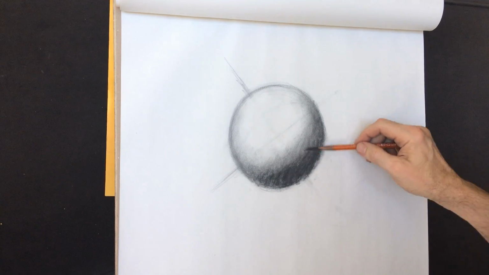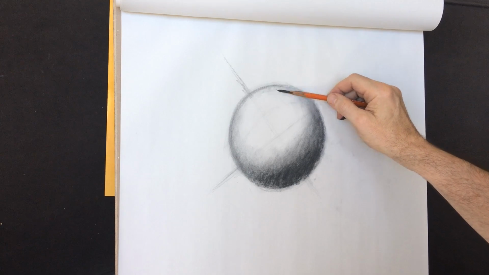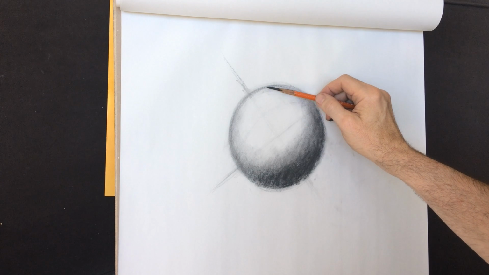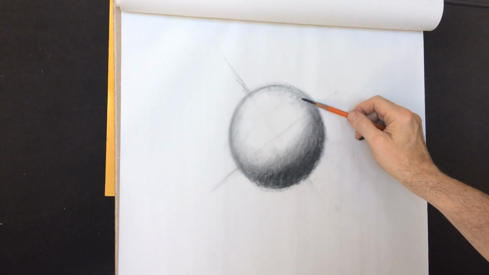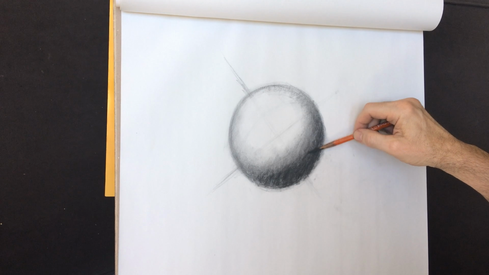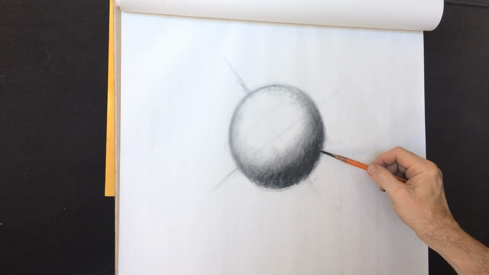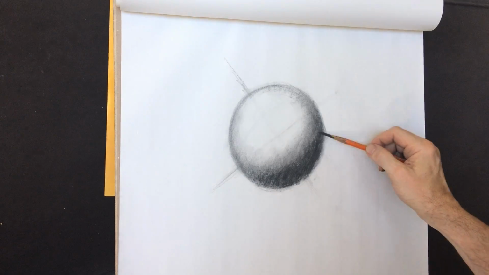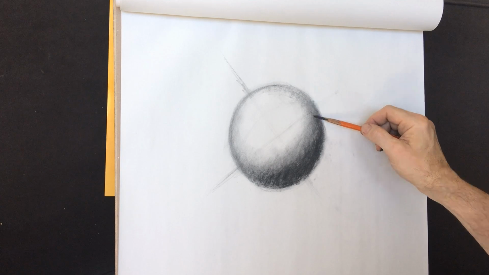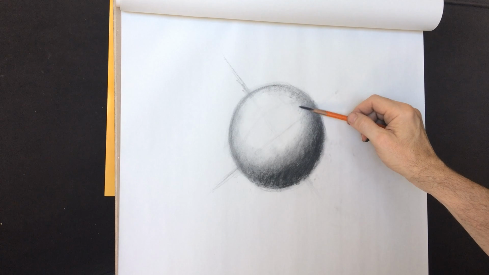I am going to intentionally not worry too much about this demonstration. It is very fun to spend a lot of time trying to really see how the graded shading creates the illusion of rounded form. It's quite fascinating.